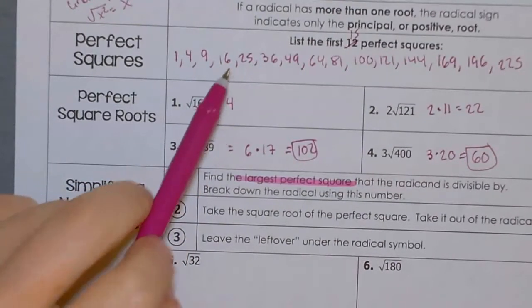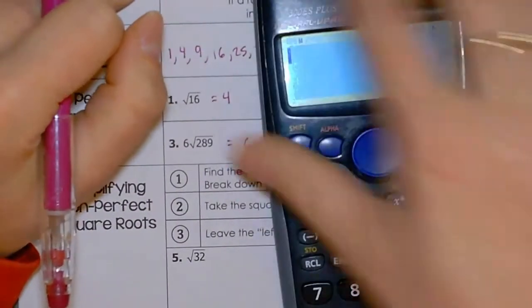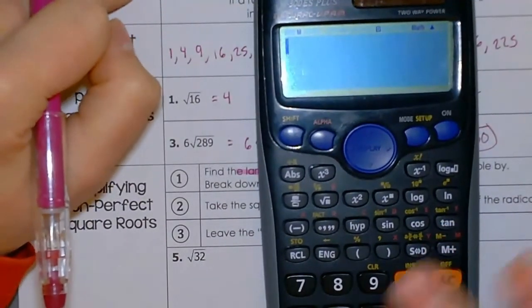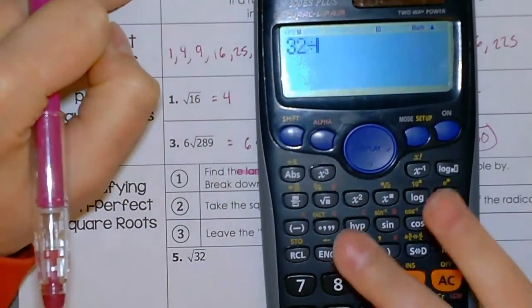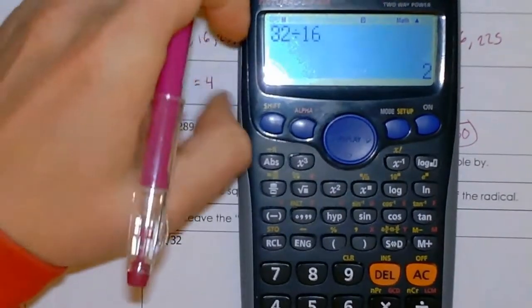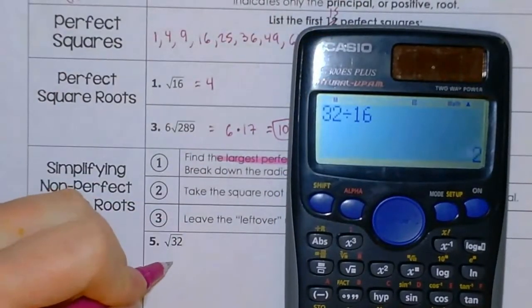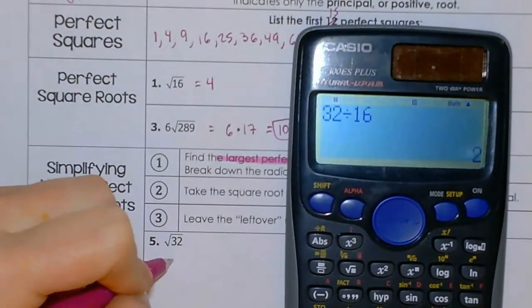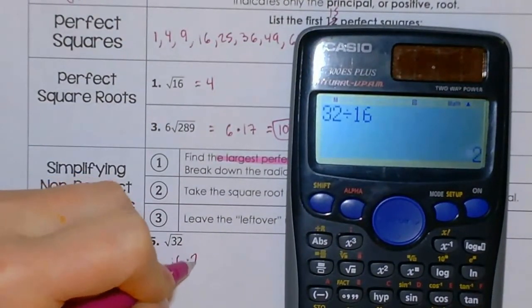So I'm going to do 32 divided by 16 and see if 16 goes into 32. Some of you might already know the answer to this, and that's good. 32 divided by 16 is 2. So that means that 32 can be broken up into 16 times 2.